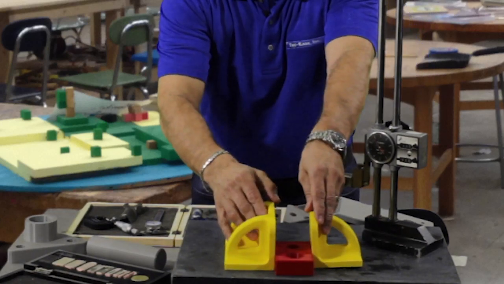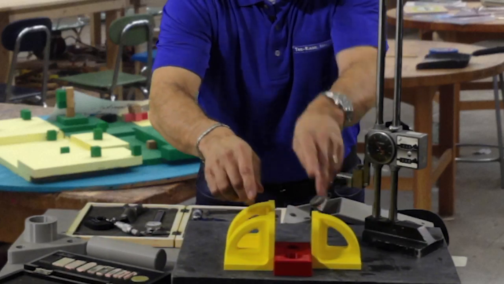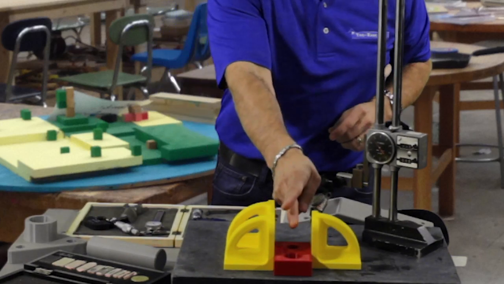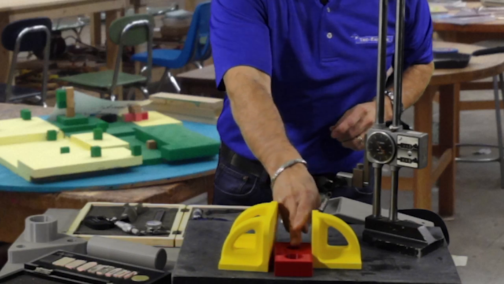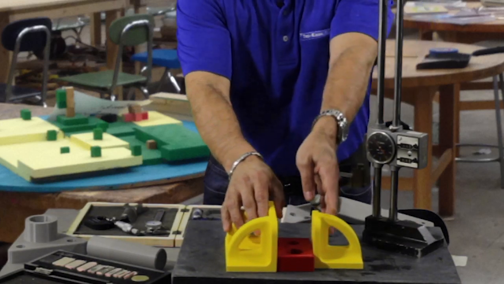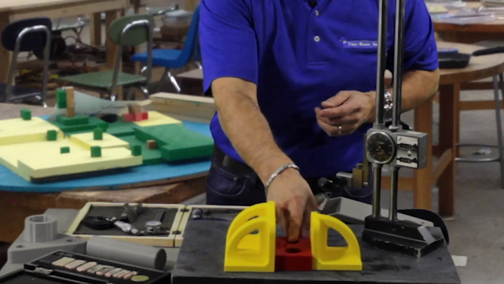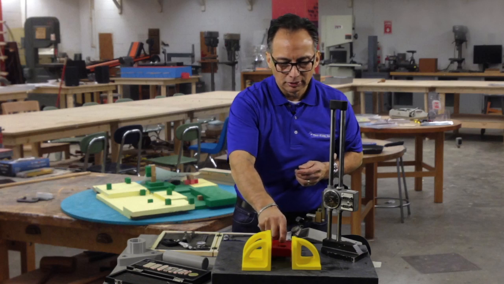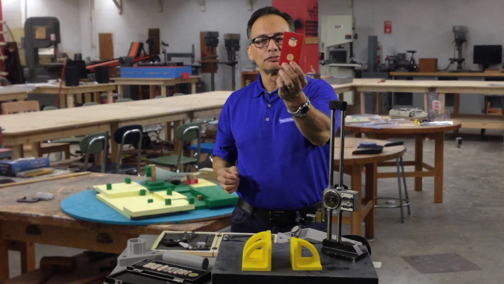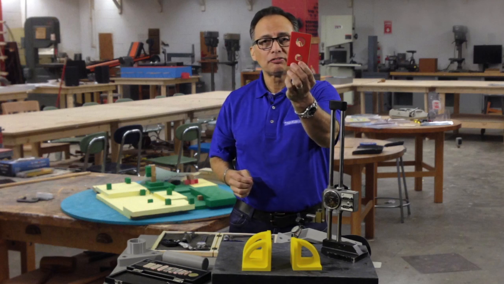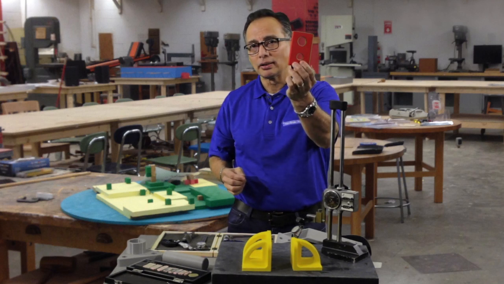Of course, let me stabilize that a little bit. I'm improvising today to make my point, but you can see the part should slide in and out of the fixture in order to pass inspection. And so we also get parallelism for free there. Okay? So perfect form at MMC is required.